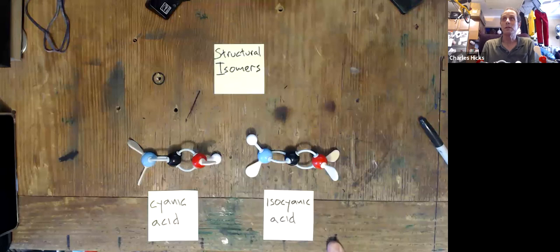Isomers are different compounds that have the same chemical formulas. The way that they have the same chemical formula but are different compounds has to do with the way that the atoms are connected. The simplest way that atoms can be connected that causes 2 different compounds to exist is if the order of the atoms is different. So this is an example of what's called a structural isomer.